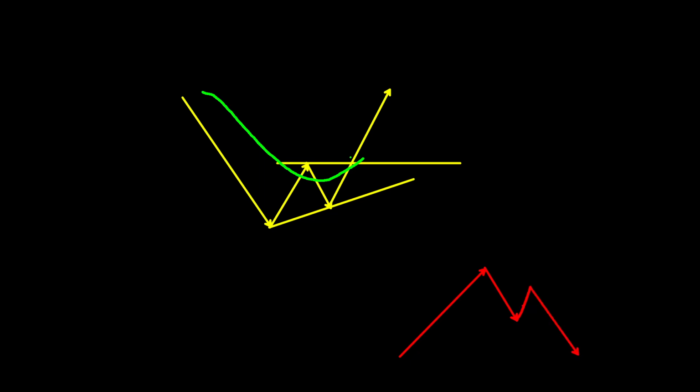What you want to see now is a lower high at this point, and then the price goes across there. Your setup is this one.